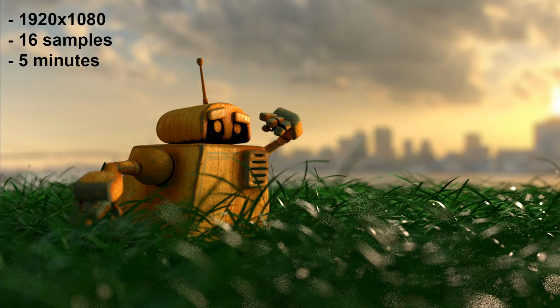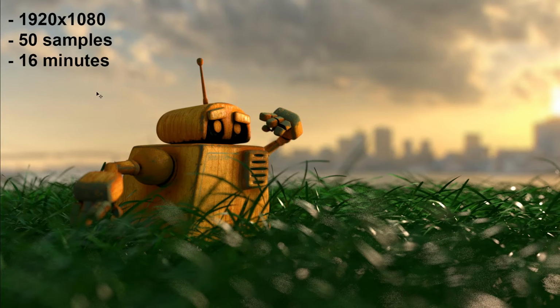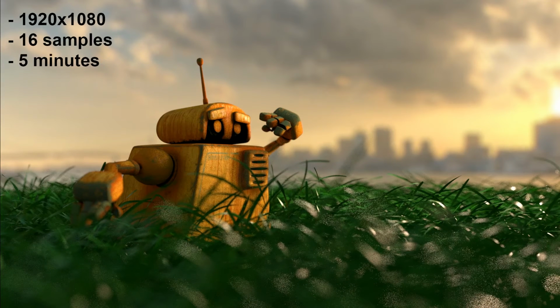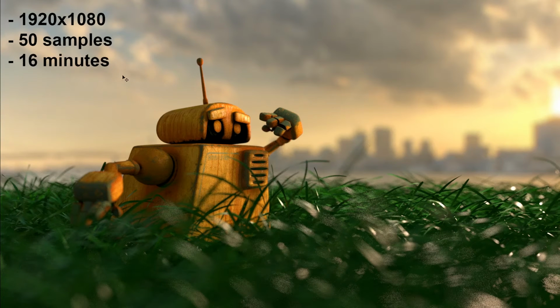So let's look at the difference in time between this and 50 samples. You can see that it tripled in time, and the difference is that there is a lot less noise already in these foreground pieces of grass, if you compare the two. But it is increasing the time by triple. So that's something to keep in mind. If this isn't your target render and you know you're going to get a lot of noise, then you might want to skip using 50 samples, because as a final, this probably doesn't look good enough for print or for whatever your final is. You want a good looking final image.